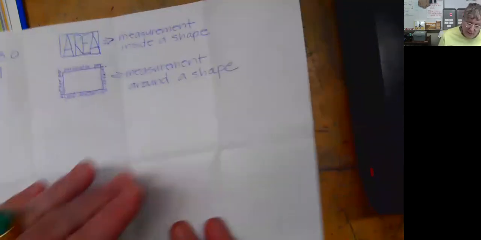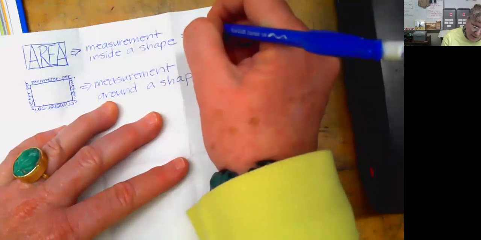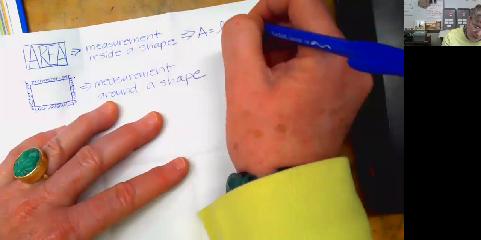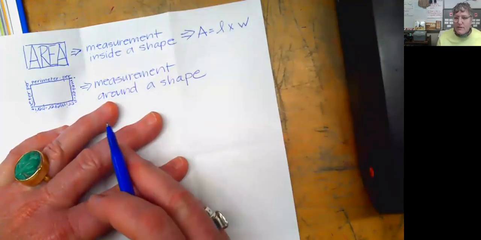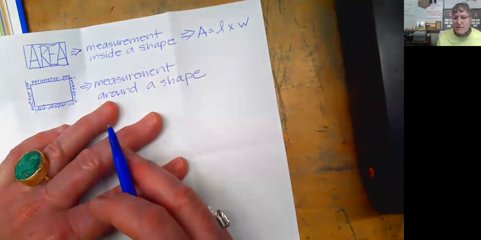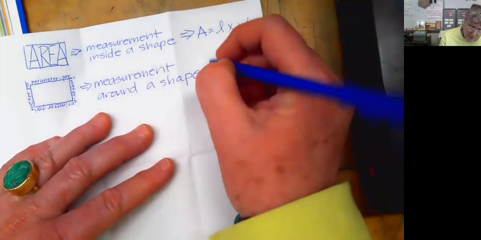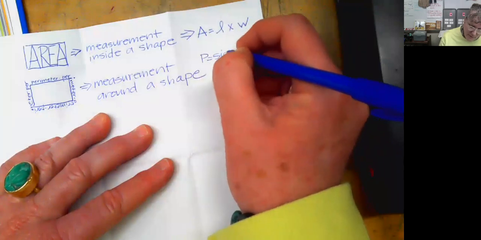Now the formula that you use to find the area is area equals length times width. That's a cursive L. And the reason why I make a cursive L is because if you just write a regular L, it looks like a number 1. All right, and the measurement around a shape, the perimeter equals side plus side. Oops, sorry.